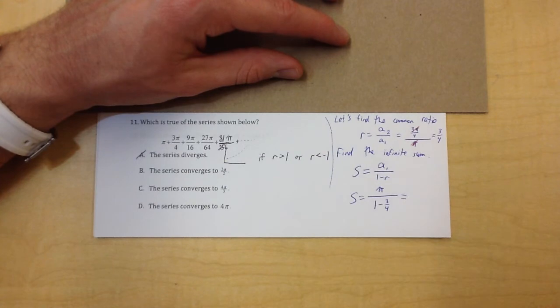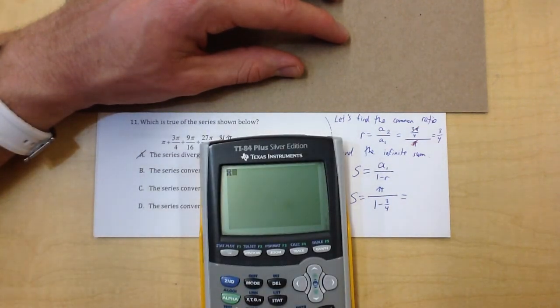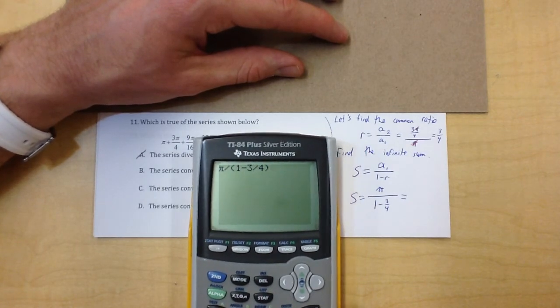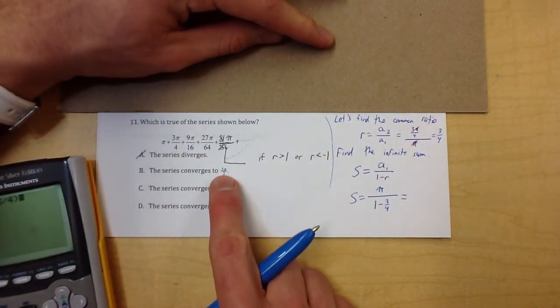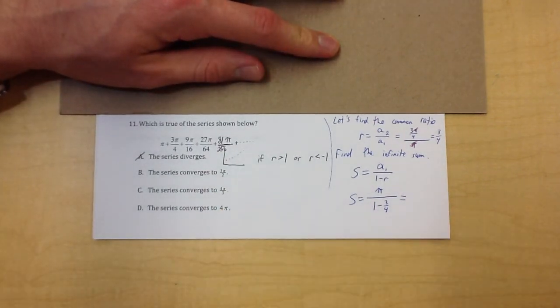Now you're probably tempted to type that in your calculator. I'm going to avoid that temptation. It'll give you an answer, but that answer will be a decimal. So if you were to grab your calculator and start typing, I'm not going to hit enter because it's going to give me a decimal and I have to match it up anyway. So let's just go the good old-fashioned way.